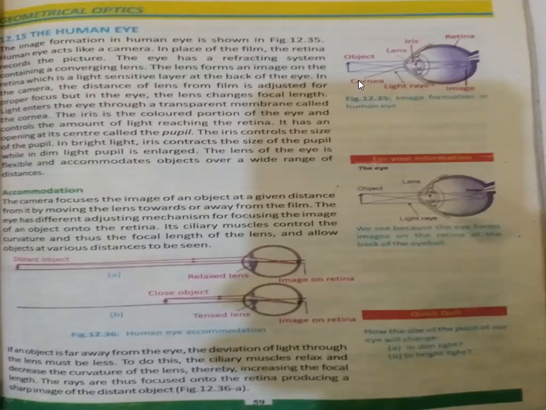The light enters through the cornea, the iris controls how much light is entering the eye, and after passing through the lens, the image is formed on the retina.